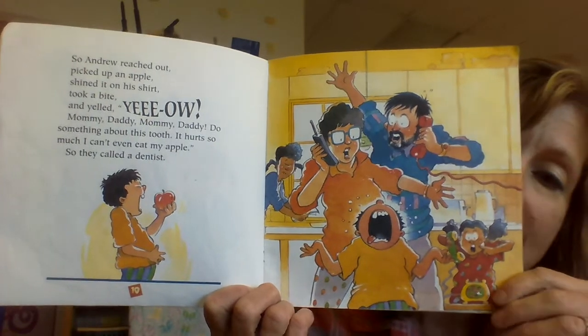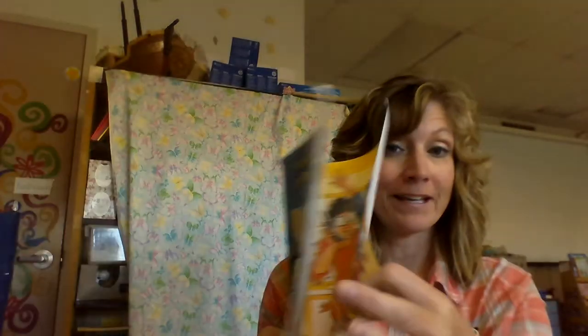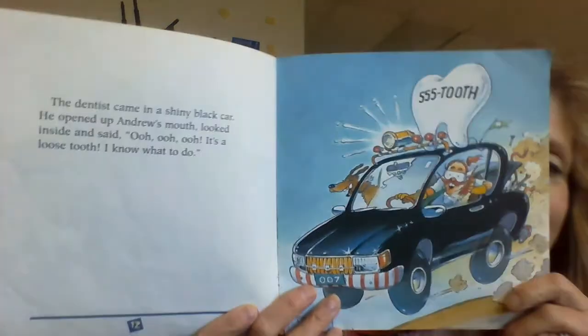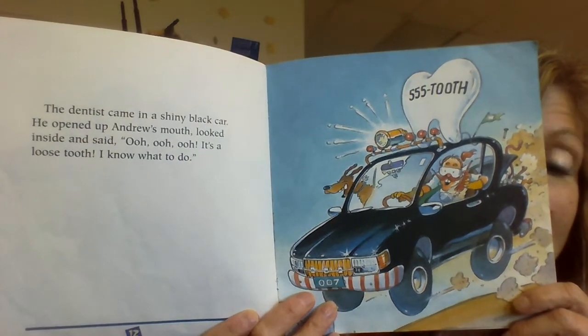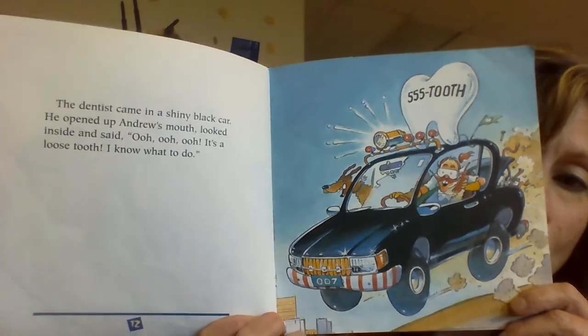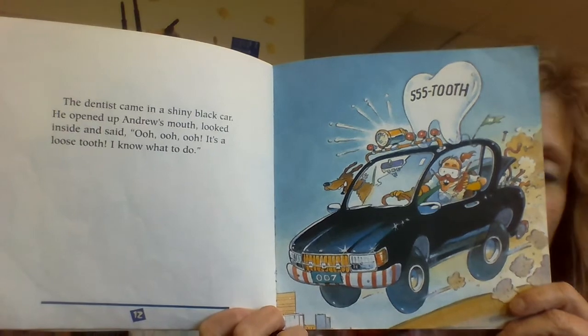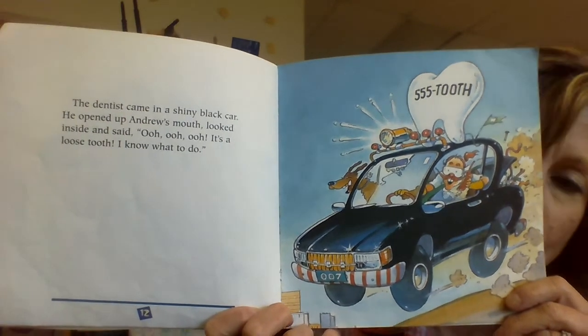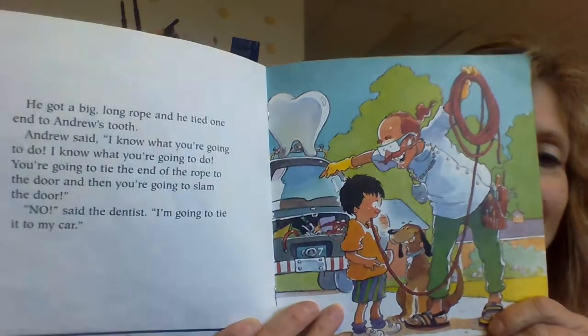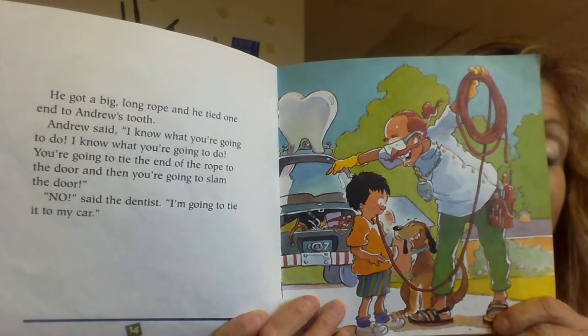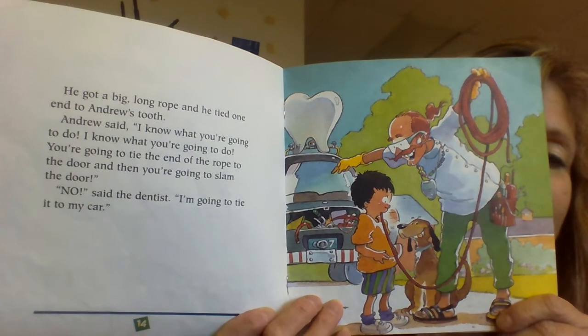So they called a dentist. Oh, now they're thinking, right? The dentist came in a shiny black car. He opened up Andrew's mouth, looked inside. Oh, it's a loose tooth. I know what to do. Well, I hope so. He got a big long rope, and he tied one end to Andrew's tooth.